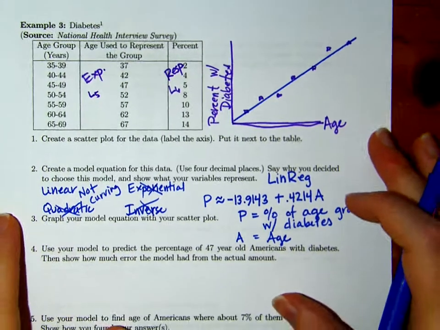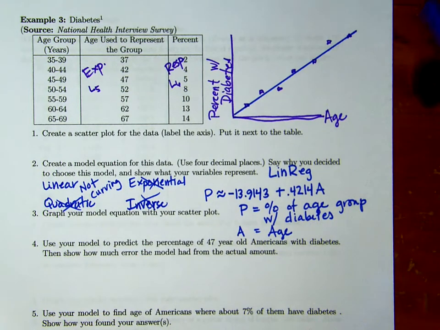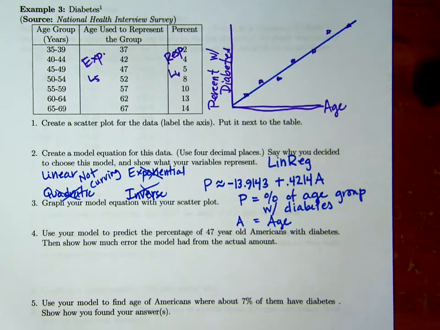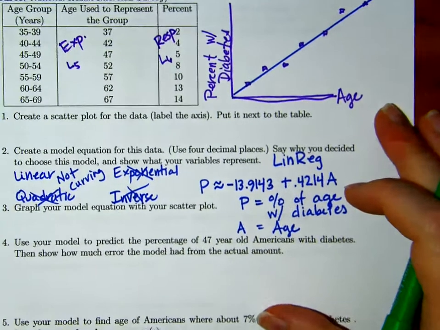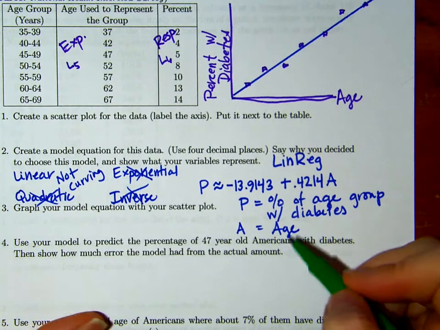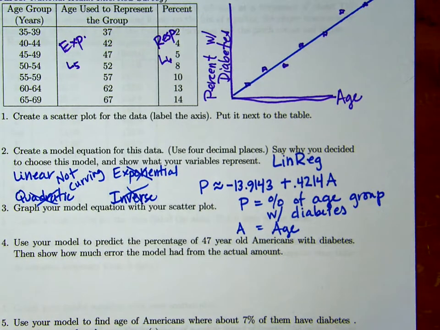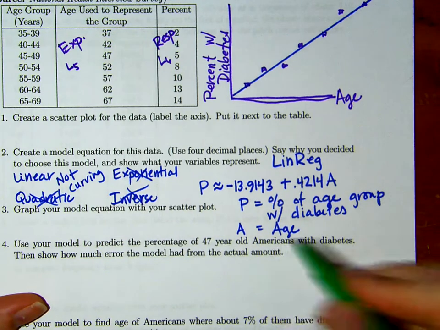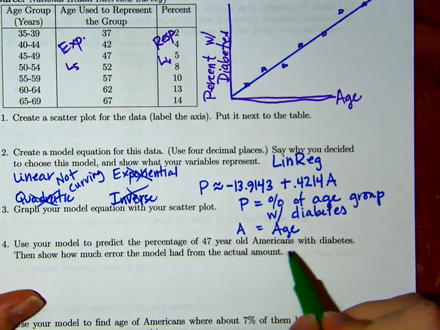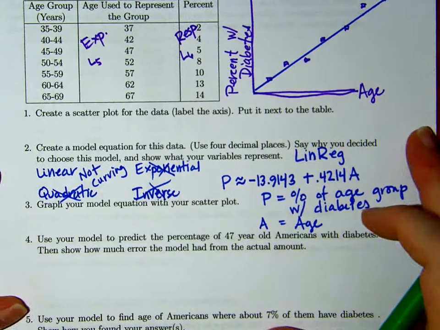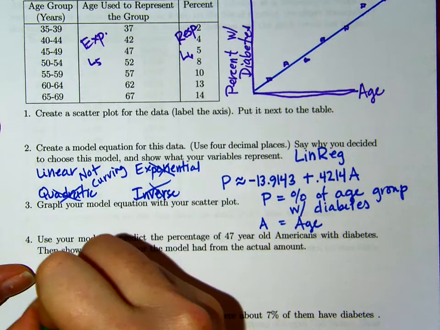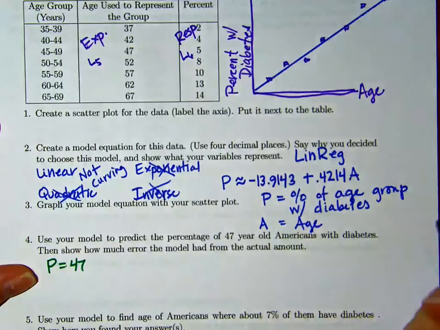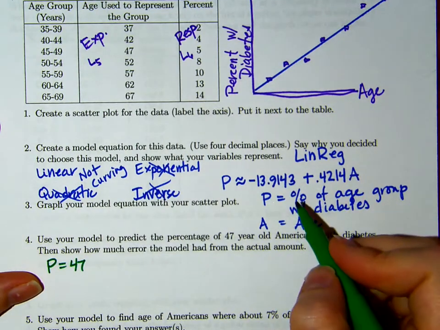Okie dokie. Use your model, of course, to predict the percentage of 47-year-old. Okay, it says Americans, but really I'm starting to use this phrase less and just say people who live in the United States. 47-year-olds who live in the United States with diabetes. Okay, so that's our P. P equals 47, and let's use our model.